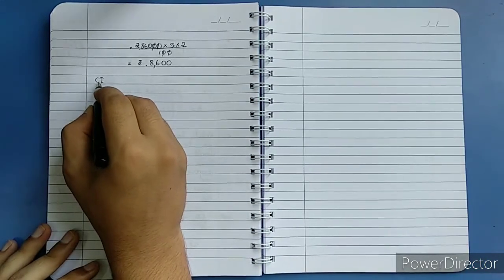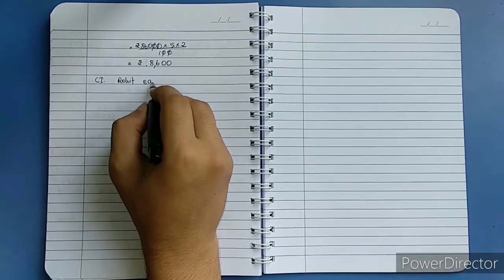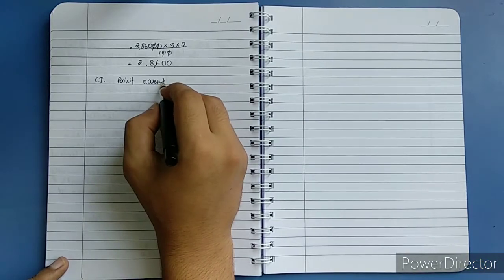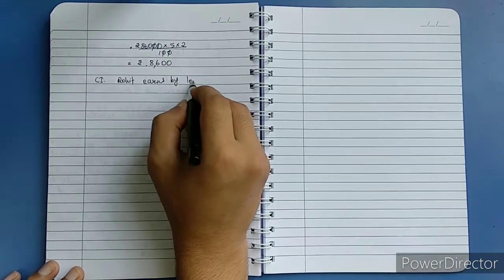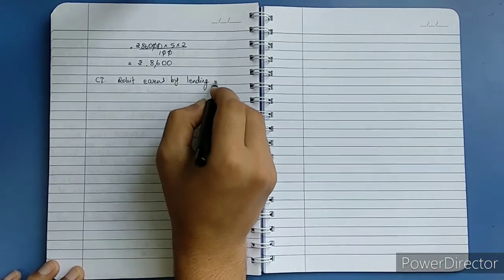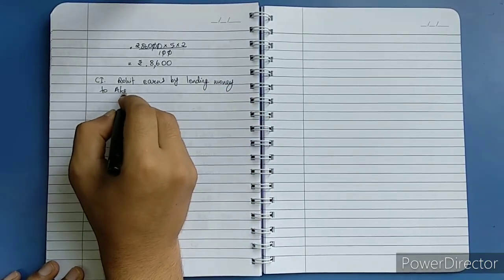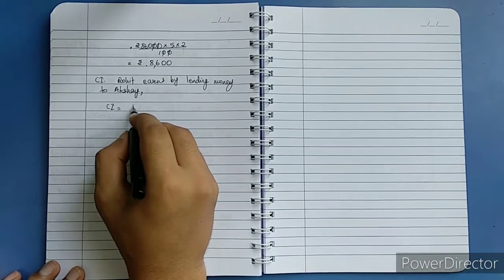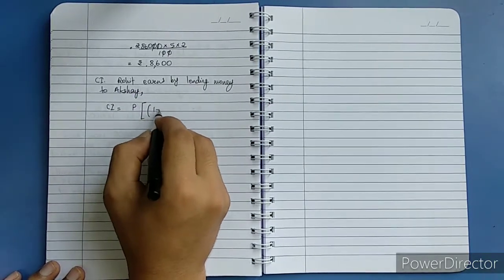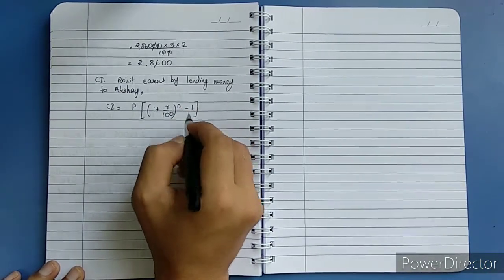And the compound interest Rohit earns by lending money to Akshay: CI will be equal to P [(1 + R/100)^n minus 1].